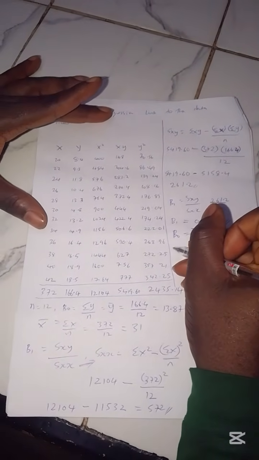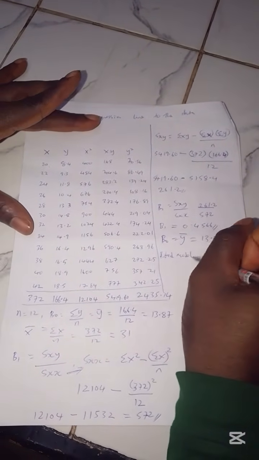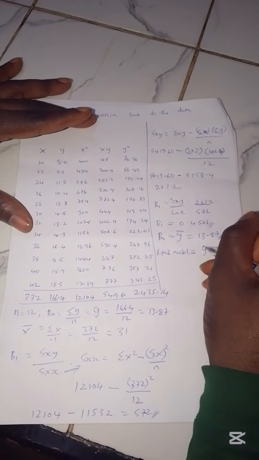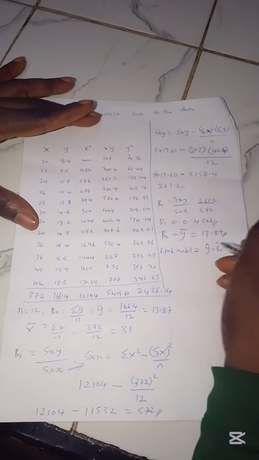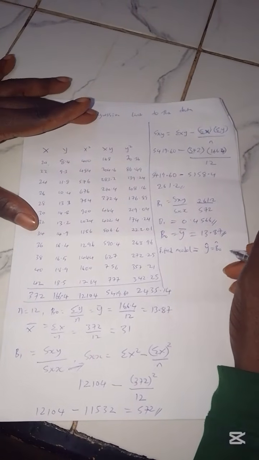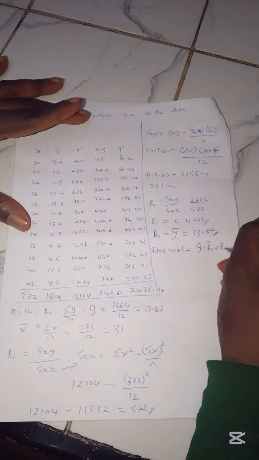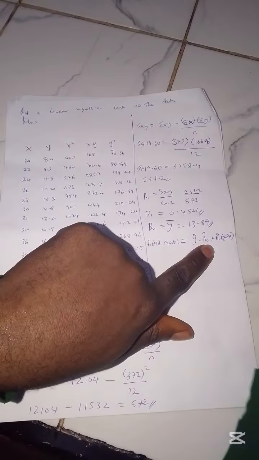The fitted model is an estimate, which is Y estimate is equal to B0 estimate plus B1 estimate bracket X minus X bar.